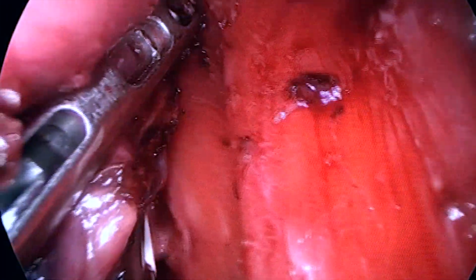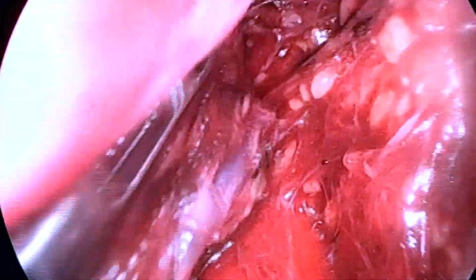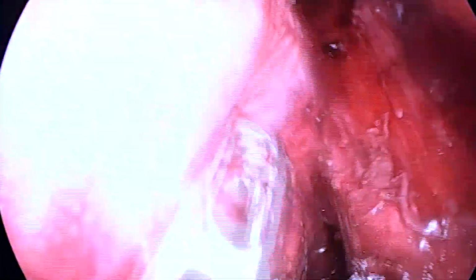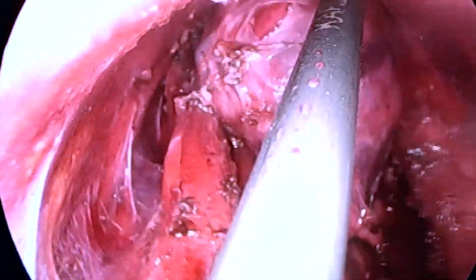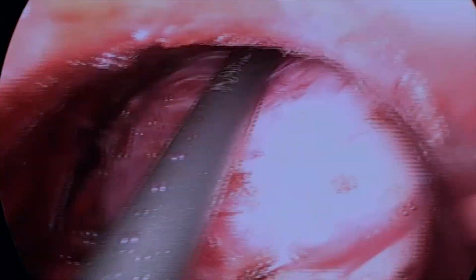Coagulating close to the gland allows preservation of the inferior parathyroid glands. Once the specimen is released, it is placed in a specially designed endo bag to retrieve it transorally.